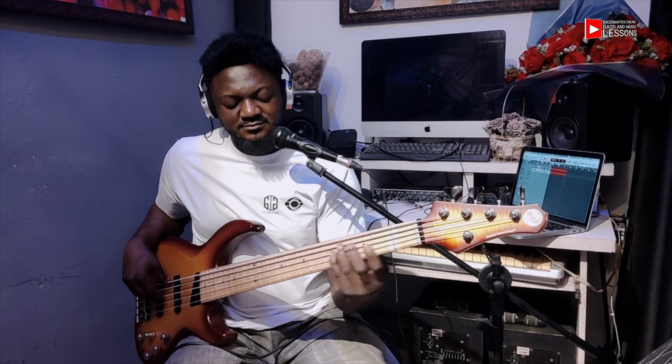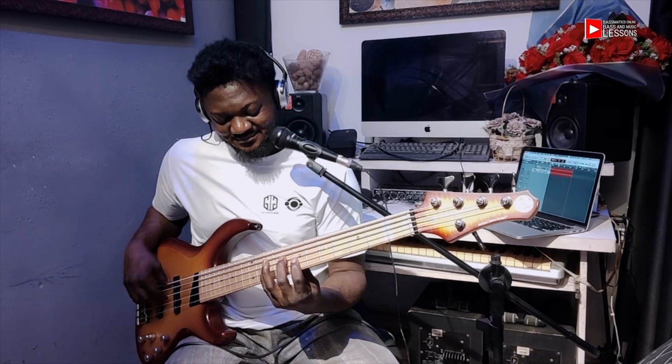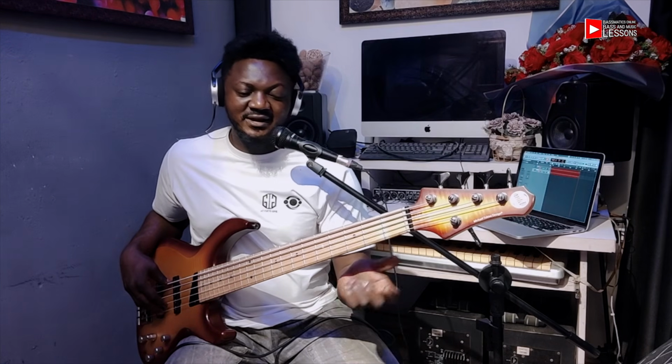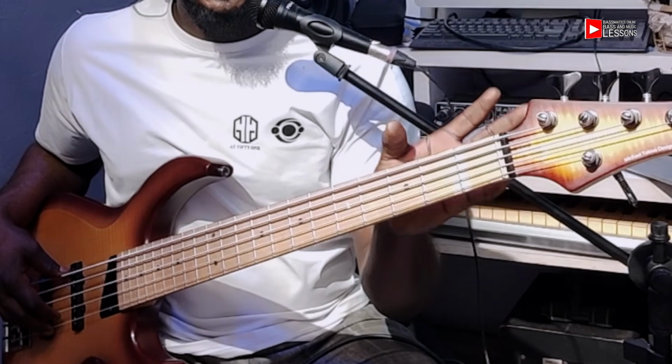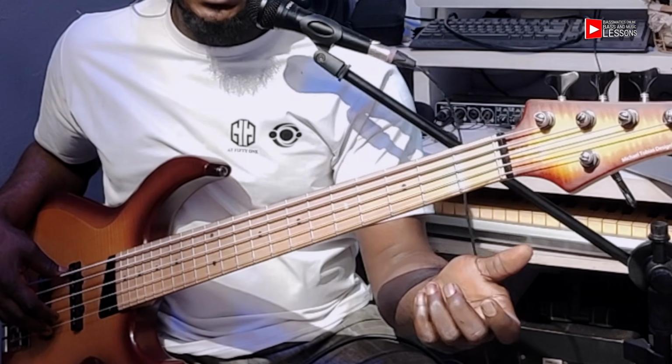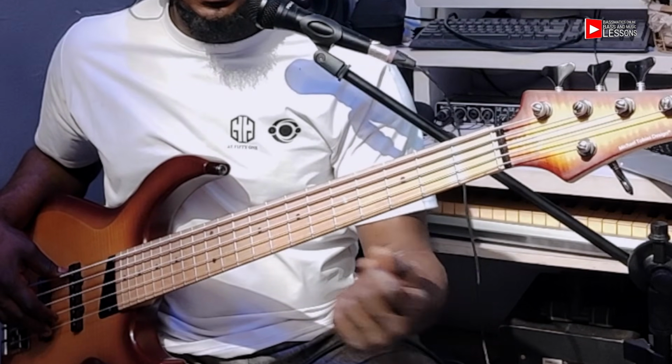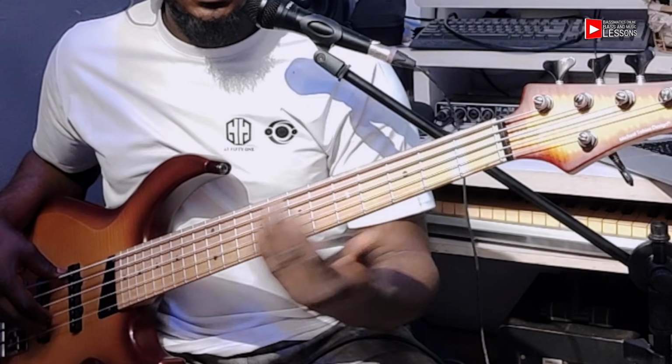So we start from here. There are different fingering I'm using actually. I'm going to do it slowly. I'll do ascending and descending all the way down.